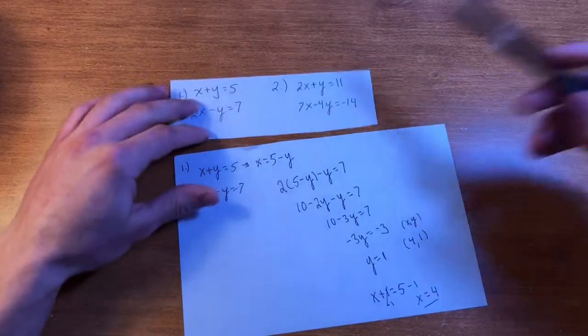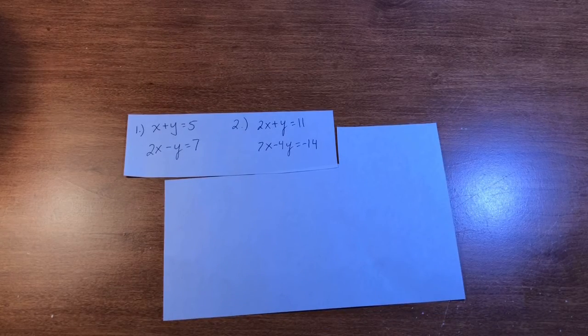So let's look at number 2 now. Let's try to apply the same steps that we took in number 1 to number 2. I have 2x plus y equals 11, and 7x minus 4y equals negative 14. Again, I want to solve for both x and y, so both of those equations are true. How can I do that?